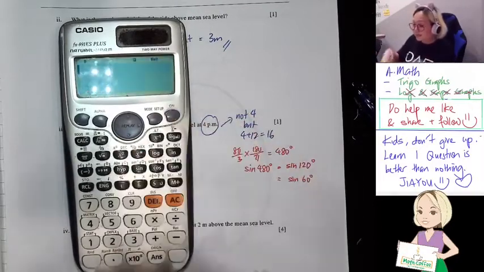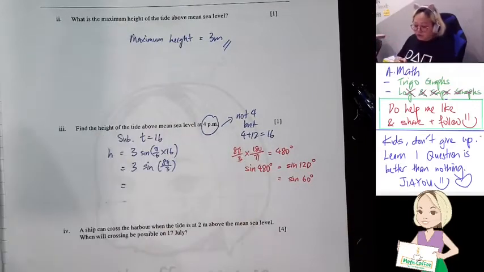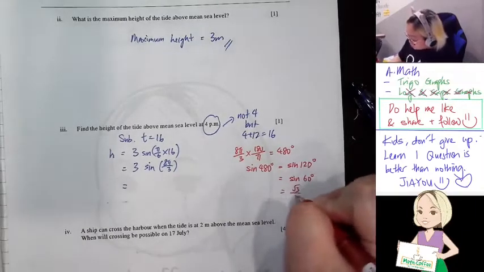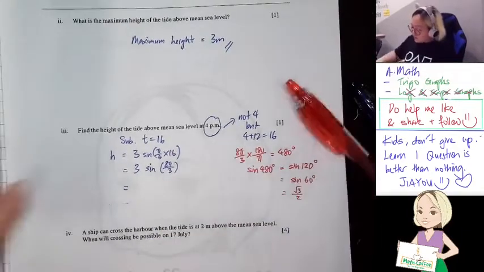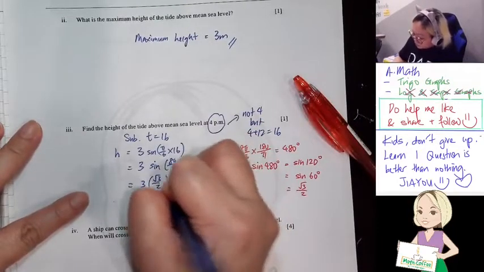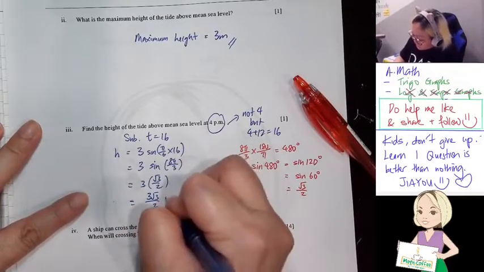And what is my sine 60? Sine 60 in exact form, wait, let me change mine. So sine 60 will give me square root 3 over 2. So you know this is square root 3 over 2. So come back to here, you will know that this is actually 3 multiplied by square root 3 over 2, which will give you 3 square root 3 over 2 meter. Done.